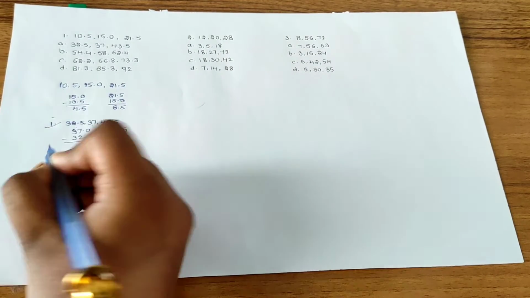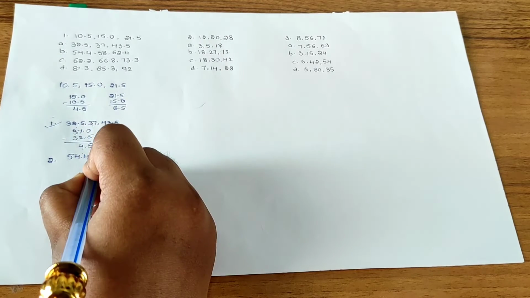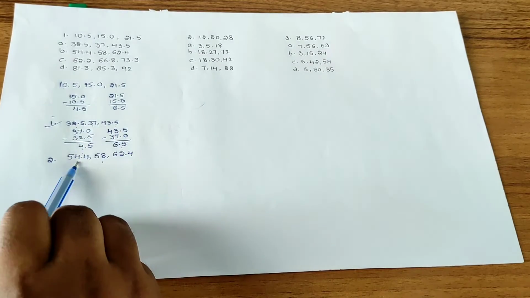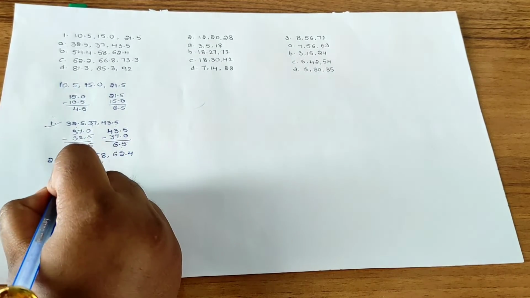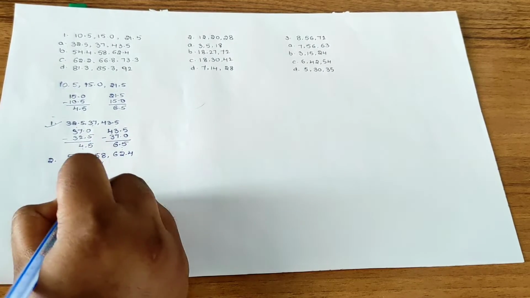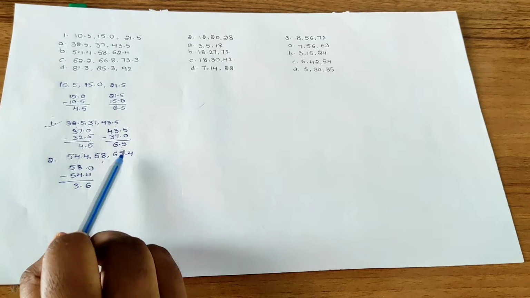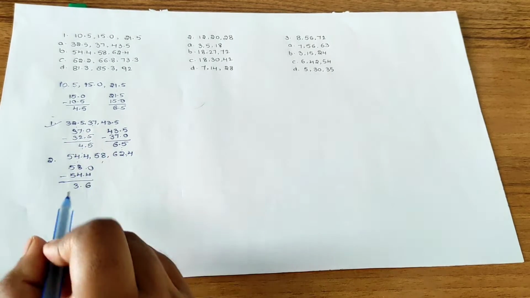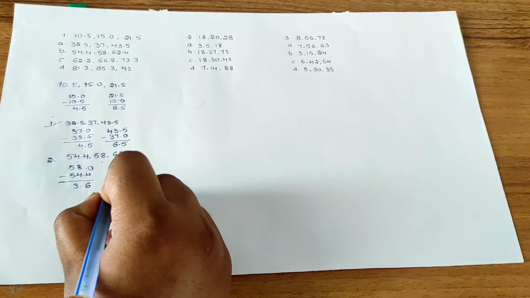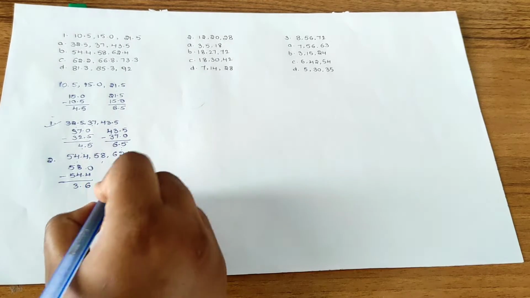So the second option is 54.4, 58 and 62.4. Subtracting first number from second, that is 58 minus 54.4, and the answer is 3.6. And now subtracting second number from third is 62.4 minus 58. So the answer is 4.4. So this option doesn't suit the relation.